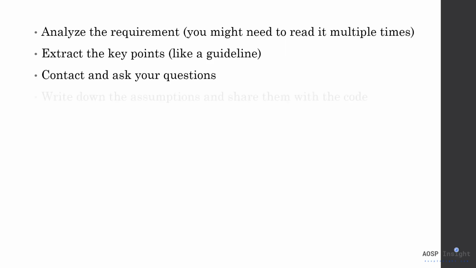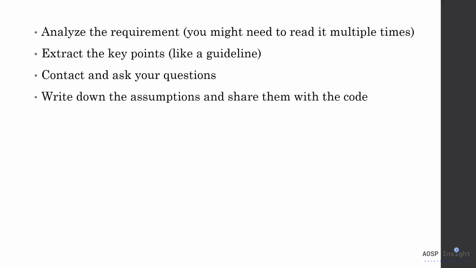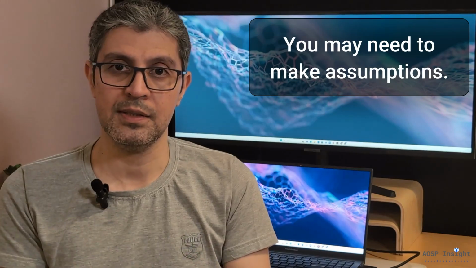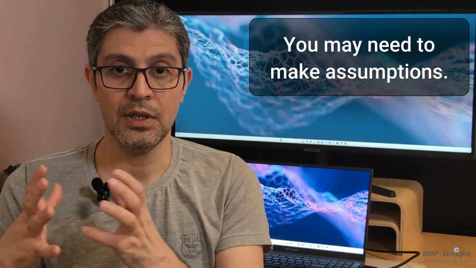The next step is that even after asking some questions, you might be told, or you might understand, there are some decisions that you need to make. So there are your assumptions. Write down your assumptions and share them with your implementation.